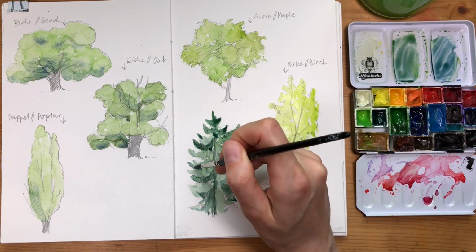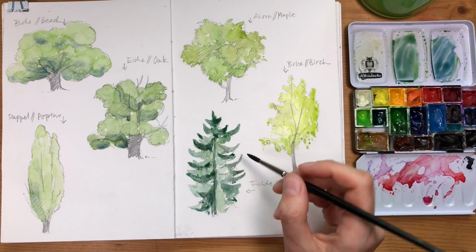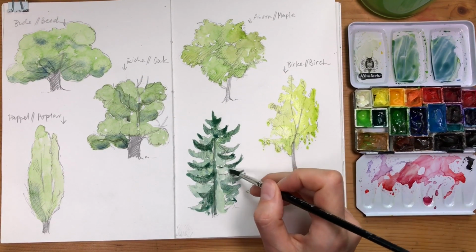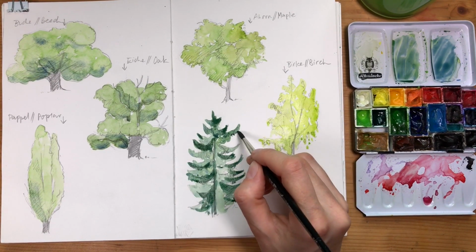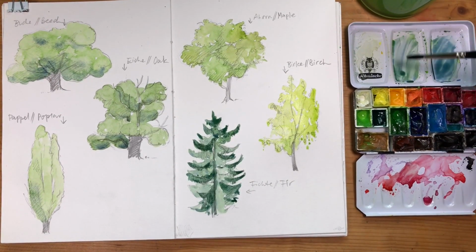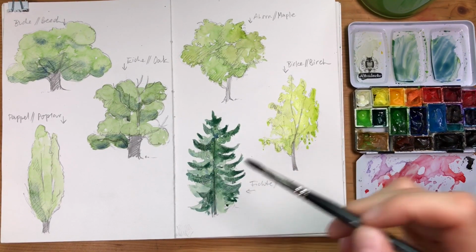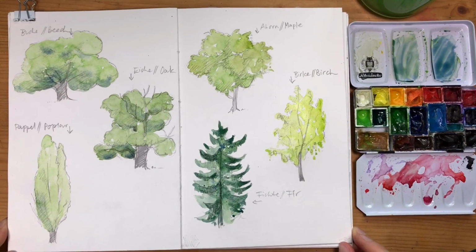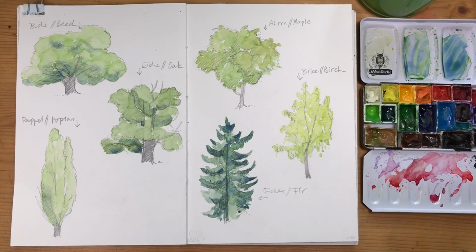And due to all of it still being wet, the colors will blend into each other. If you don't want that, then you need to wait until everything is dry and then go over it with a second layer. And I'm also adding a few squiggly lines to the branches to show that there's more structure and more texture also in this tree. And that's basically it. This is what it looks like when everything has dried. And these are your different tree shapes.